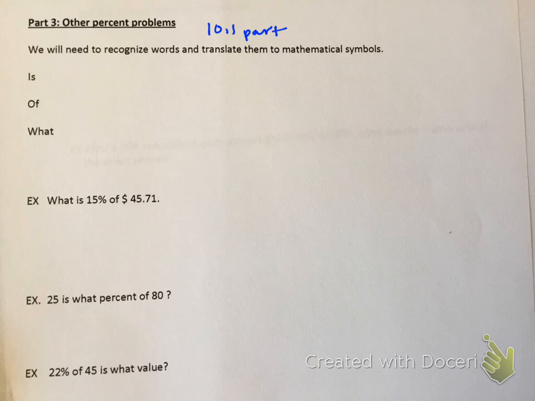So before we do, we need to recognize some words and how to translate them into mathematical symbols. The first one is "is." Is an equal sign. Of means multiplication. So we're going to multiply numbers together. And what means the unknown. So if we don't know the unknown, we have to use a variable to represent it. And usually we use world famous X or N or whatever you want to use.